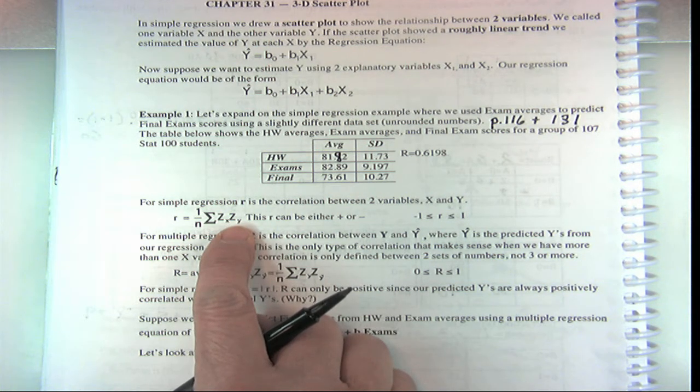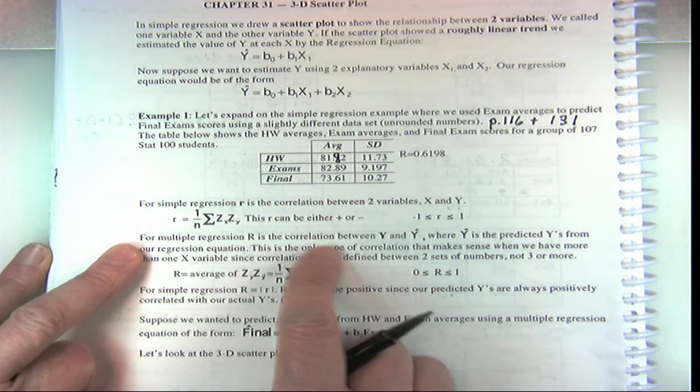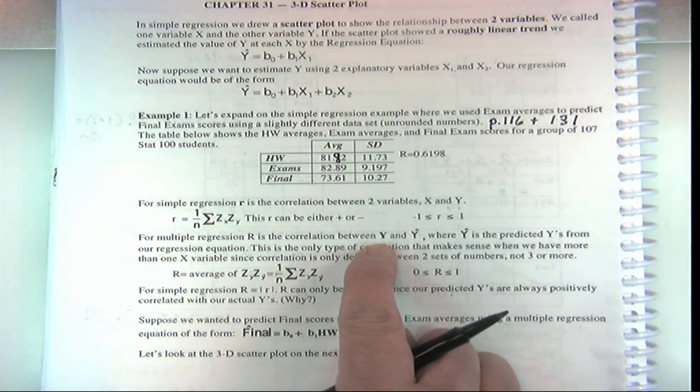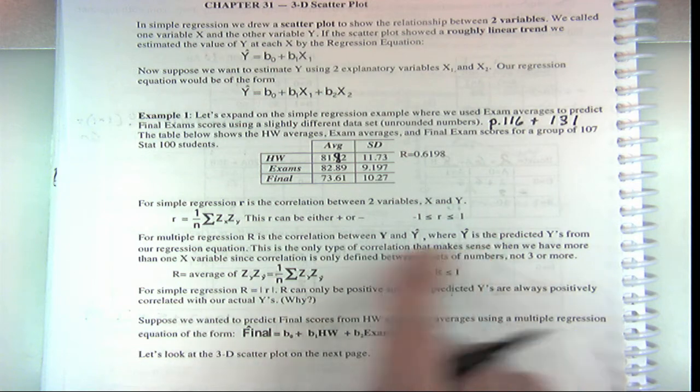So when we go to multiple regression, what are going to be our two sets of numbers? For multiple regression, it's going to be the correlation between your actual y values and your predicted y values from your fitted multiple regression equation. Okay, that's what it is.